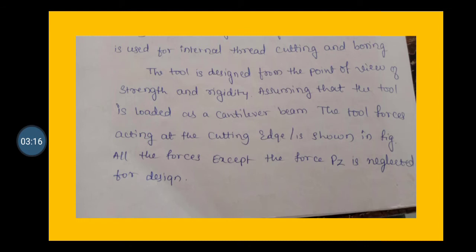The tool is designed from the point of view of strength and rigidity. Assuming that the tool is loaded as a cantilever beam, the tool forces acting at the cutting edge are shown in the figure. All the forces except the force Pz are neglected for design. That is the single point cutting tool.